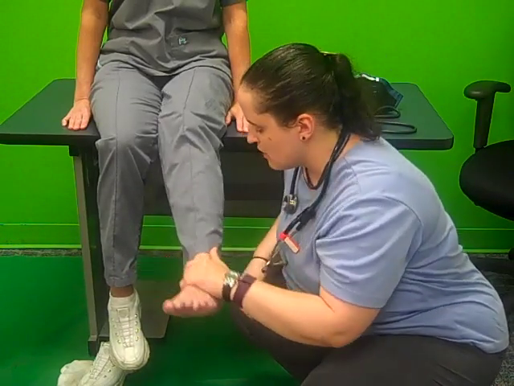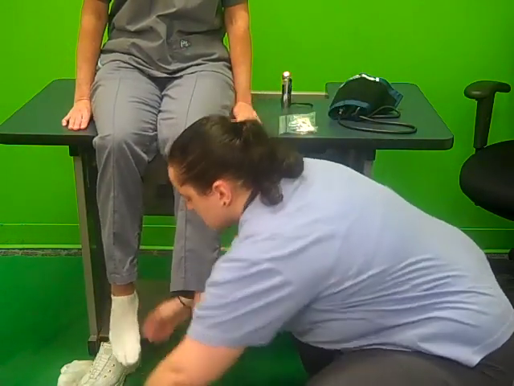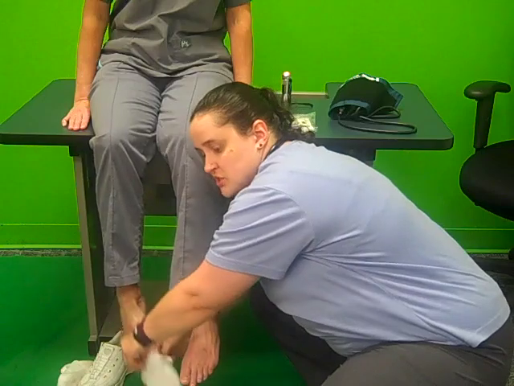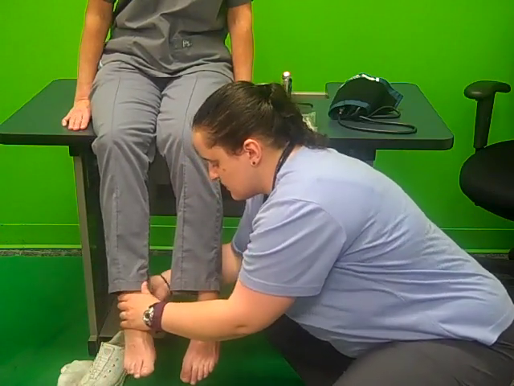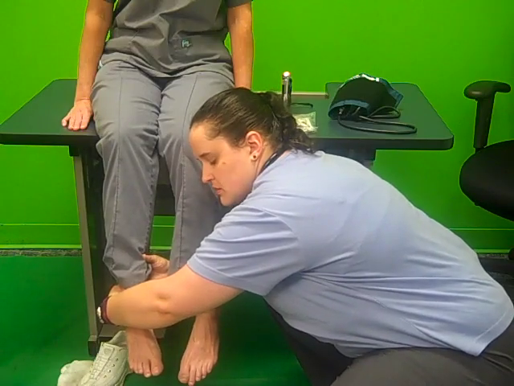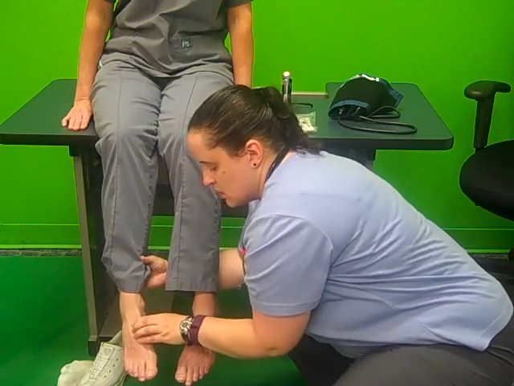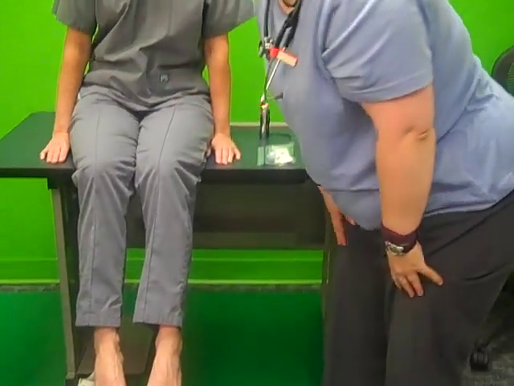Okay, I can feel that one. And we'll go ahead and remove this shoe really quick. Instead, I'm just going to go ahead and assess both. And we'll assess the posterior tibial, nice and equal, and the dorsalis pedis, beautiful, nice and equal.